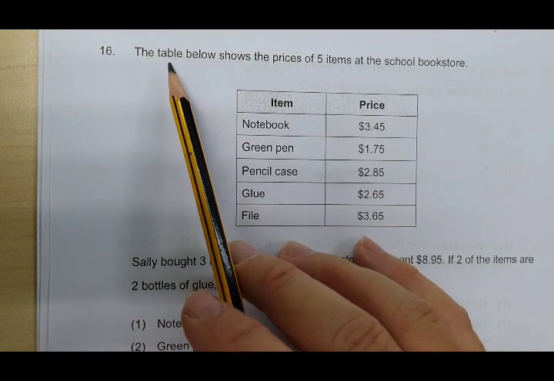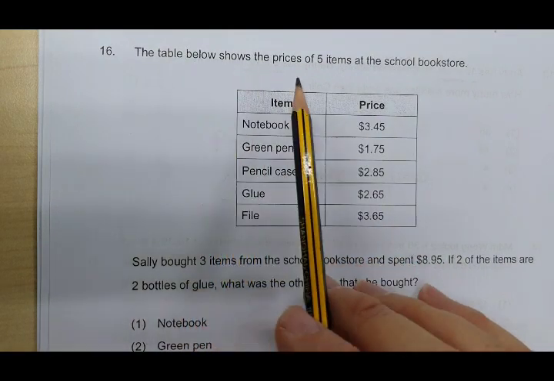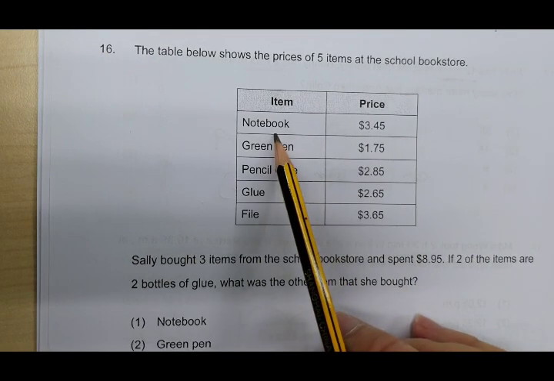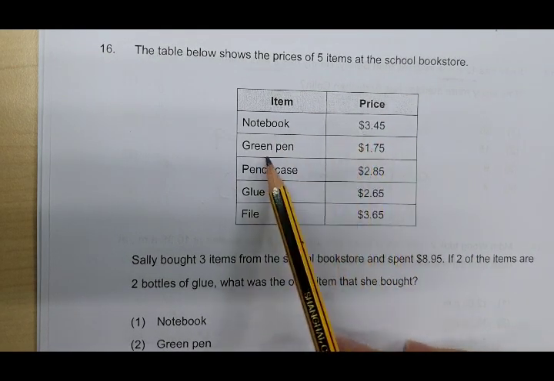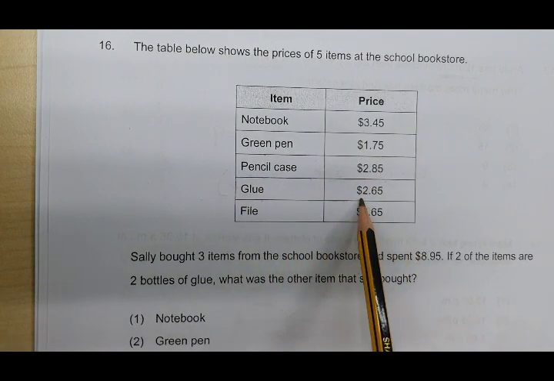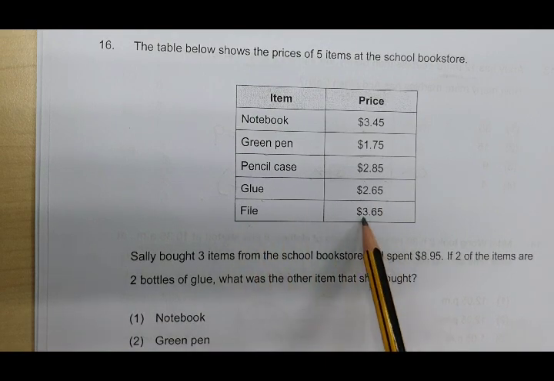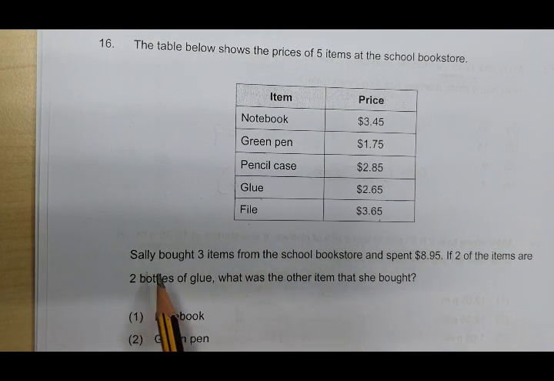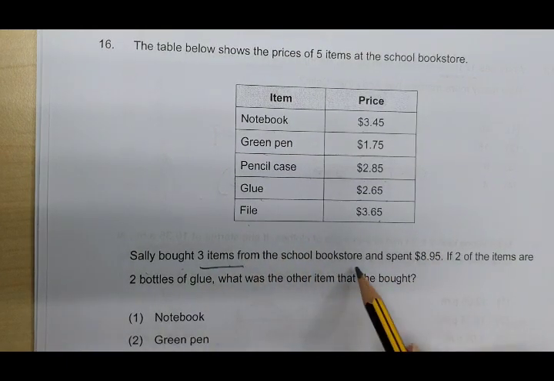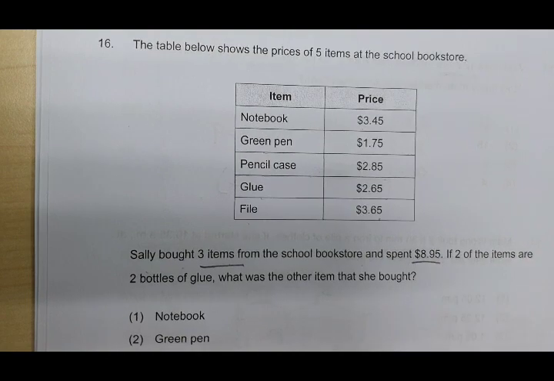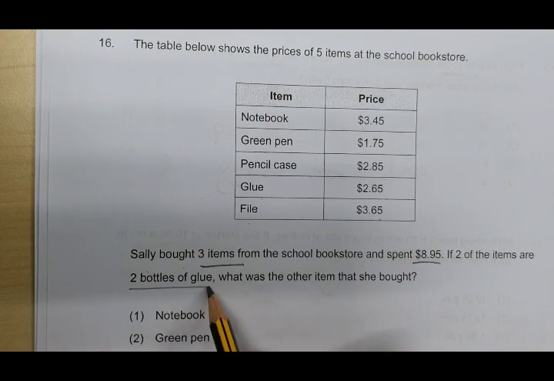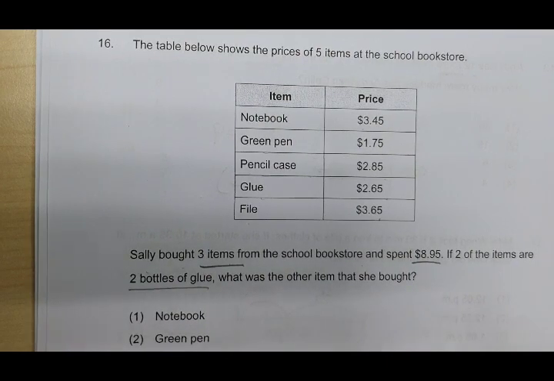For number 16, the table below shows the price of 5 items at the school bookshop. The notebook costs $3.45, the green pen costs $1.75, the pencil case costs $2.85, the glue costs $2.65, the file costs $3.65. Sally bought 3 items, not 1, not 2, but 3, from the school bookshop and spent $8.95. We know that 2 items are bottles of glue. What is the other item that she bought?